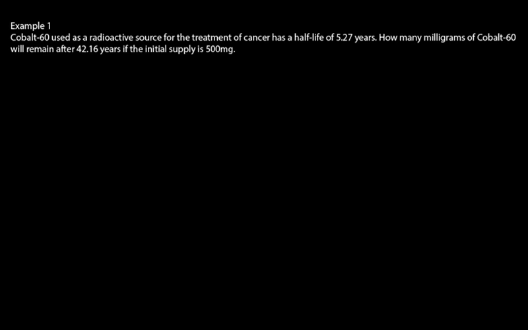So let's look at the first example. Cobalt-60, used as a radioactive source for the treatment of cancer, has a half-life of 5.27 years. How many milligrams of cobalt-60 will remain after 42.16 years if the initial supply is 500 milligrams?